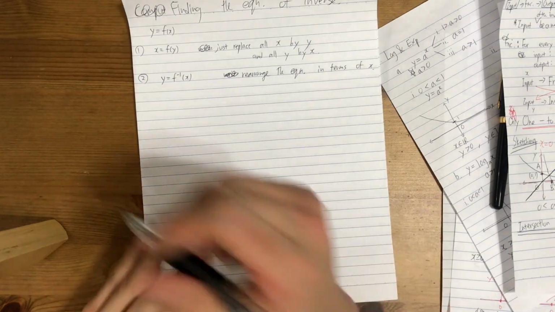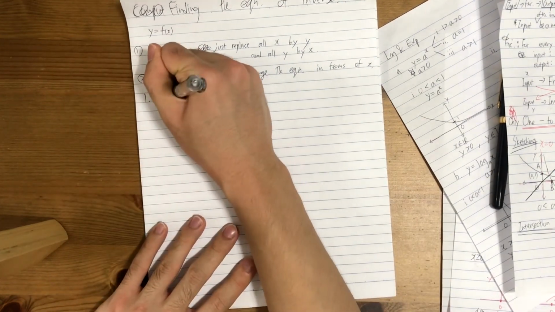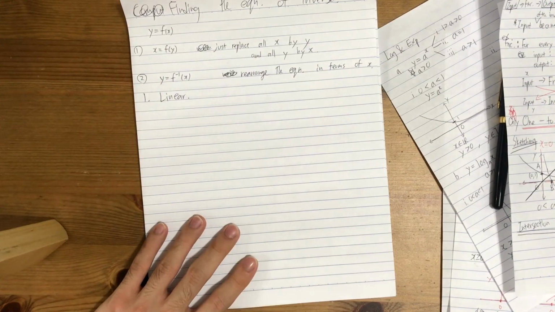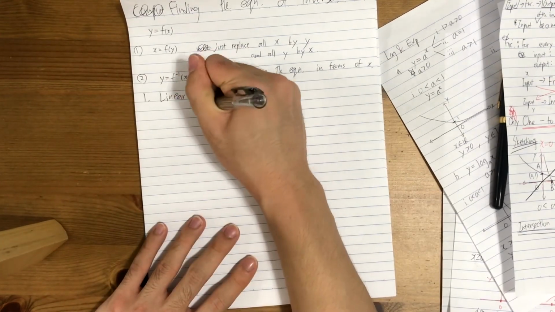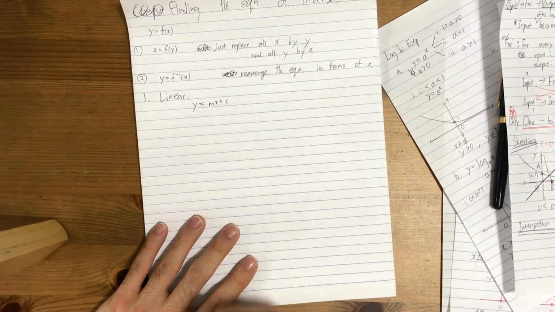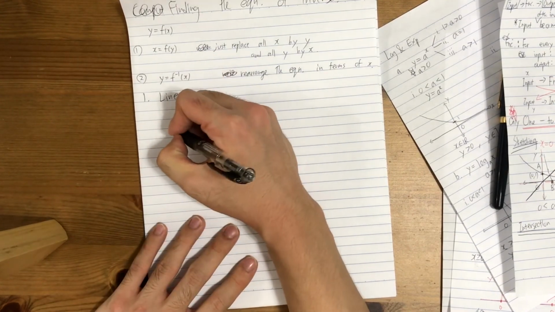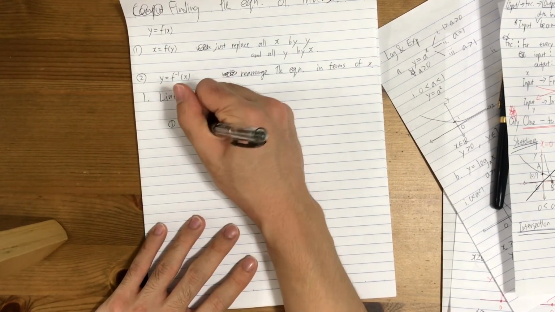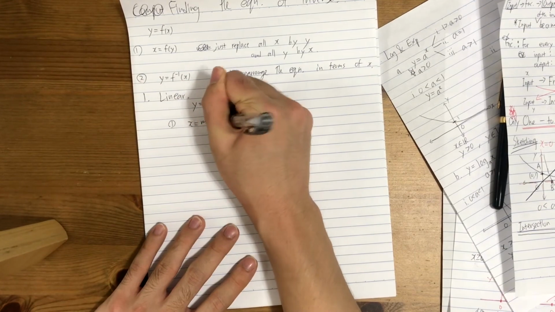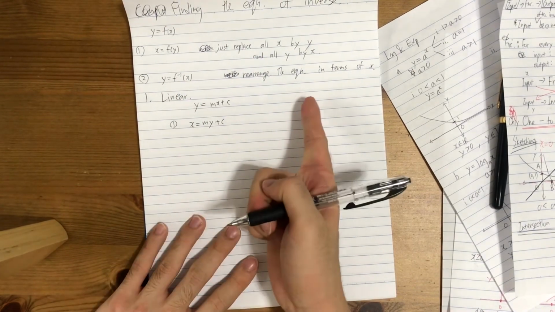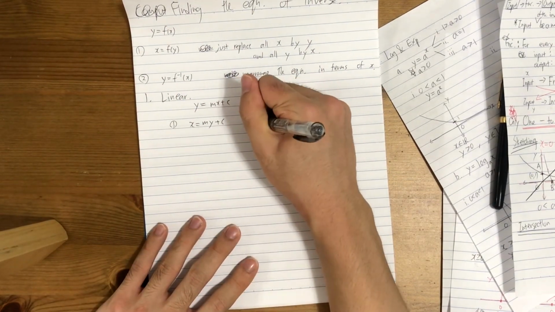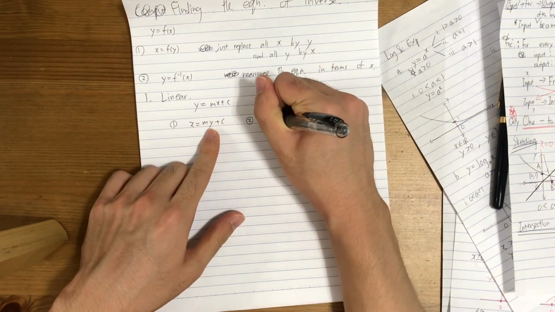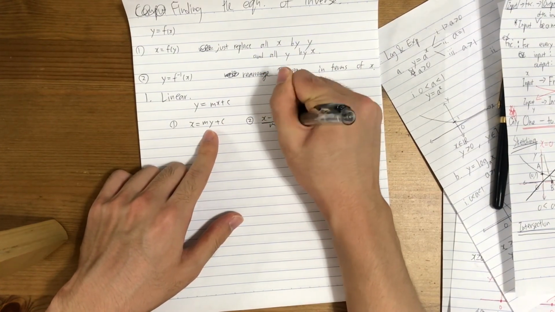It looks very simple, right? So let's try. We always start with linear. Very simple, right? Let's say mx plus c. Using the first step, we switch x and y. So x equals my plus c. And rearrange the equation in terms of y. Then it's also very simple, because (x minus c) over m equals y, right?